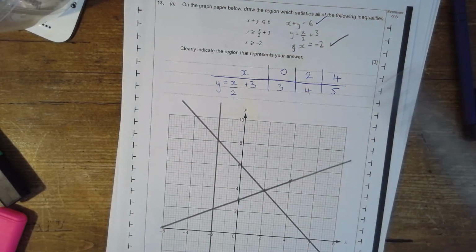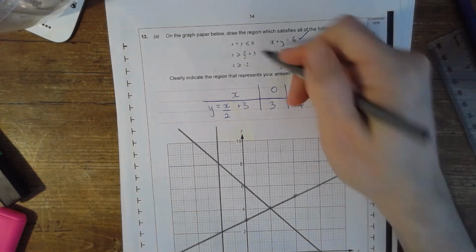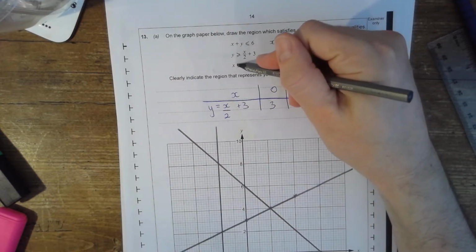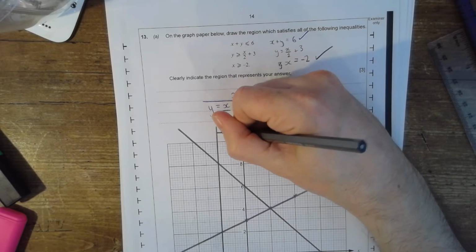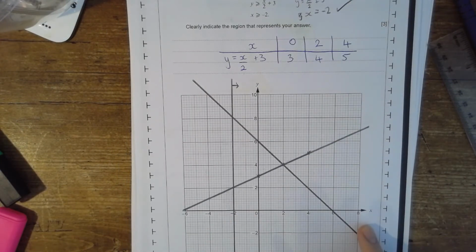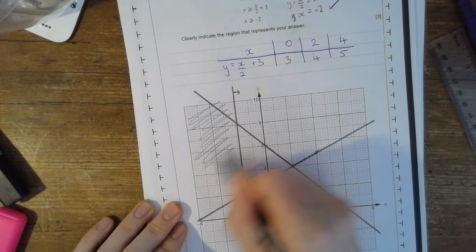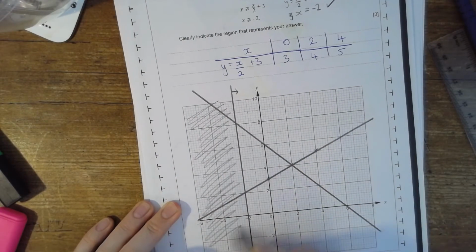Okay, now it comes to a place where we need to start worrying about those inequality signs. This one here said x is greater than or equal to minus 2. So the values of x that are greater than or equal to minus 2 is everything to the right of this line. So effectively, I don't want anything on this side of the line. I'm shading the side that I don't want.